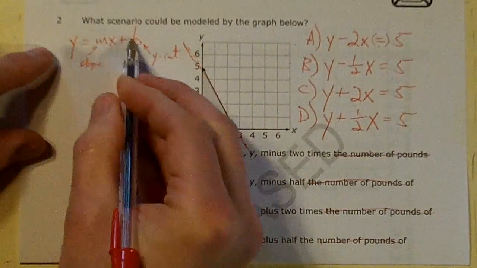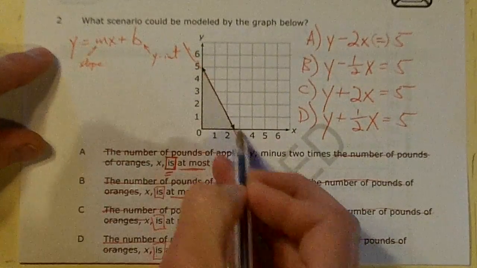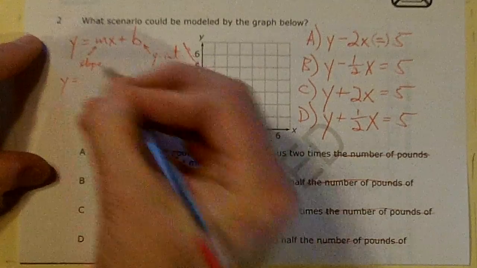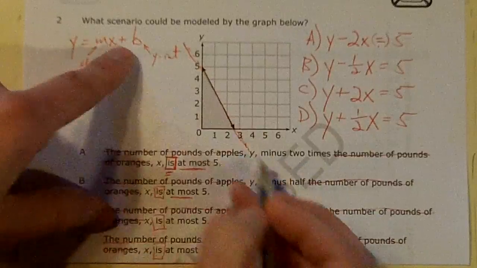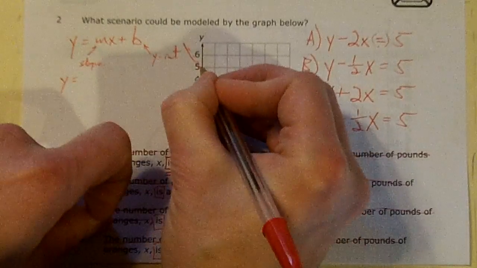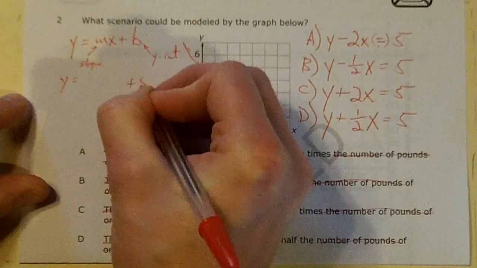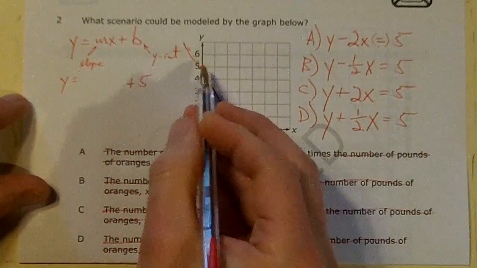So if I knew my slope and my y-intercept for this straight line, I could just plug those numbers in. Well, let's see. My y-intercept is right here. I can just read that off of the graph. My y-intercept is 5, so there's plus 5.